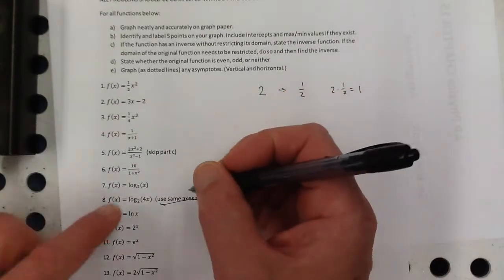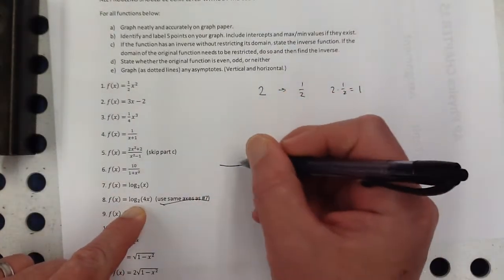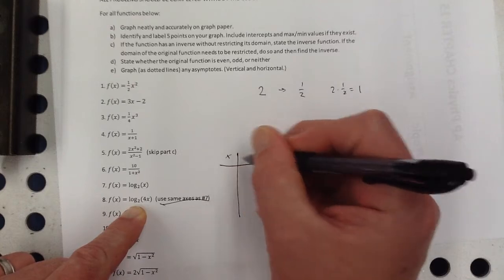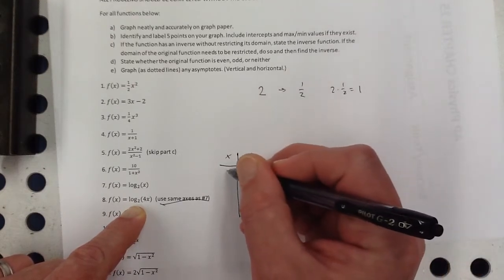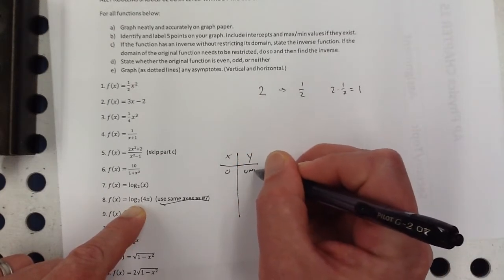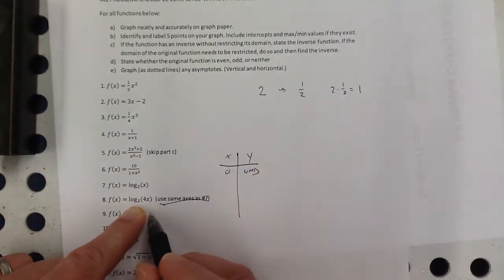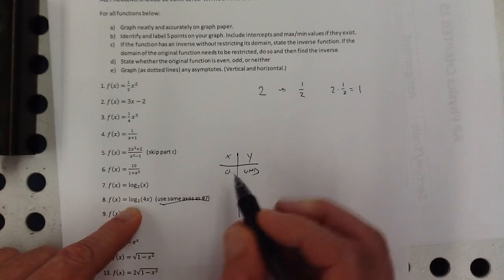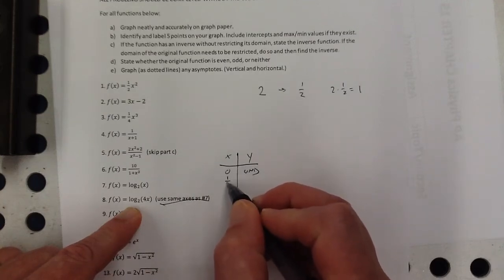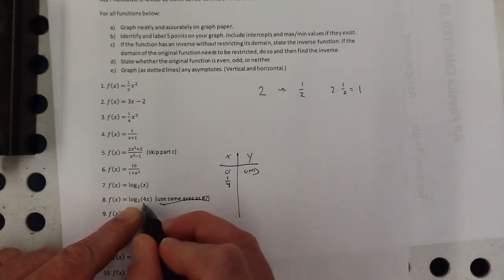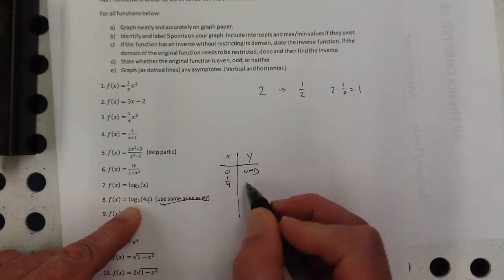Maybe I'll just go back to this, make a little table here. So here's my x's and my y's. If I plug in 0, you can't do that. And if I plug in 1/4, I'm plugging in 1/4 because 4 times 1/4 is 1, then that would give me 0 here.